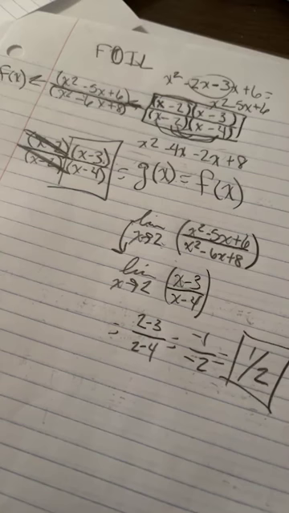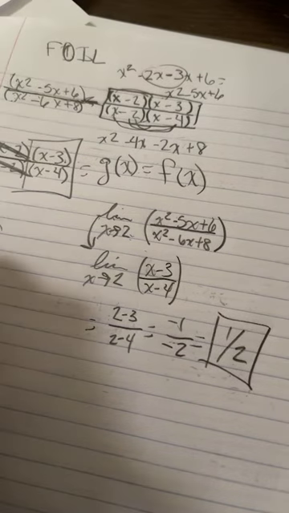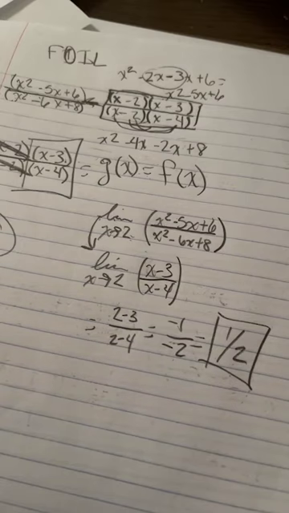Okay. So, yeah, that's it. That's the right answer. And that's number 39 on your homework if you need to show your work, or if you don't know where to start or what the heck's going on.